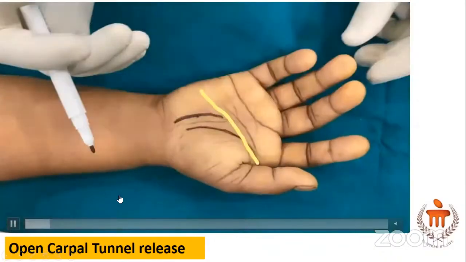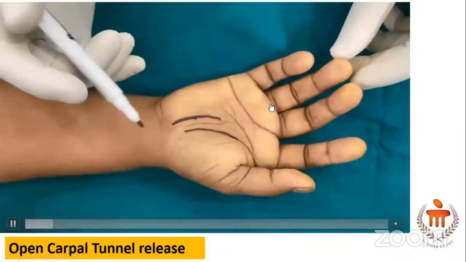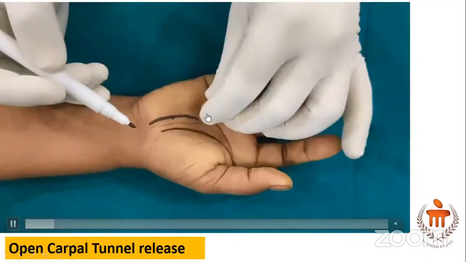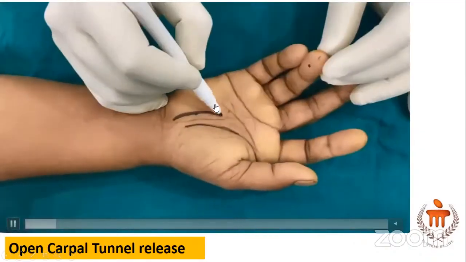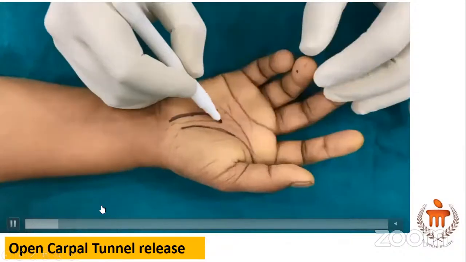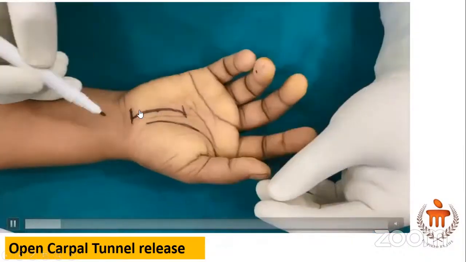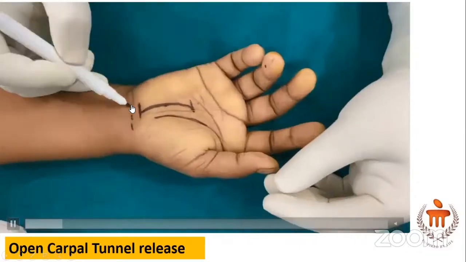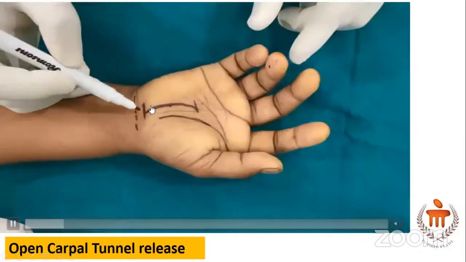So what we're doing is drawing the Kaplan's line here, and along the radial border of the ring finger here, and generally that is the distal edge of the tunnel. So all of you read about the Kaplan's line. So this is your basic incision from the wrist crease. You don't really cross the wrist crease here.